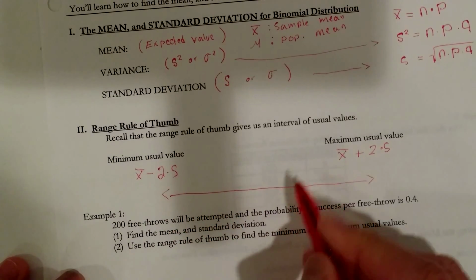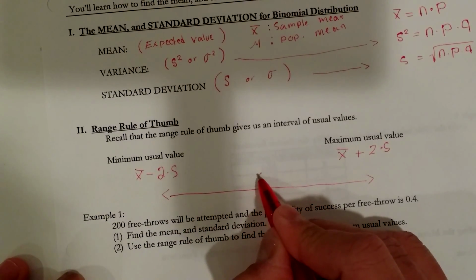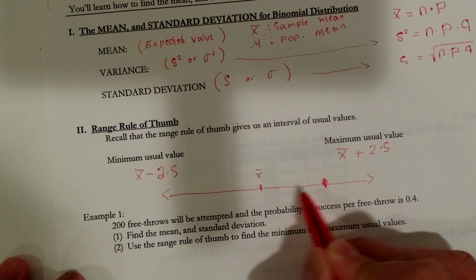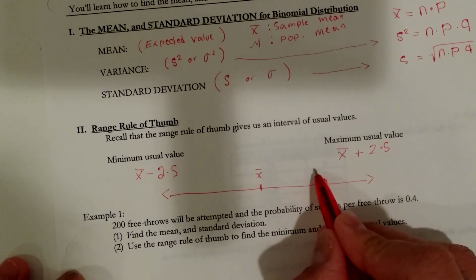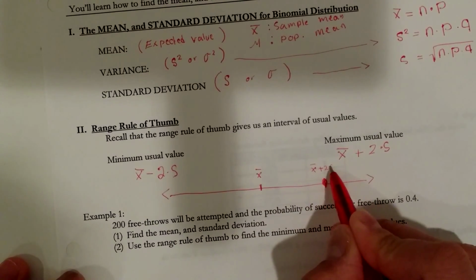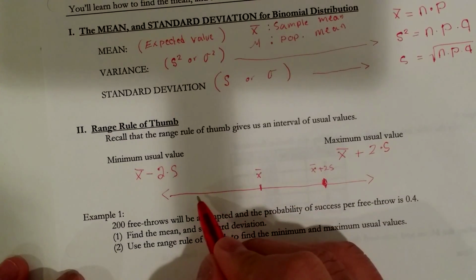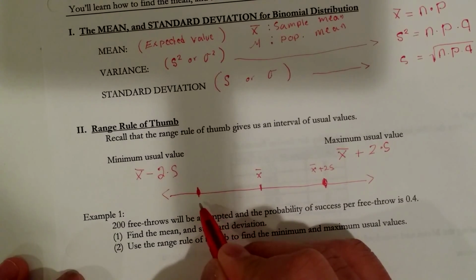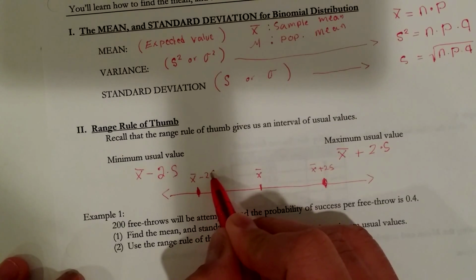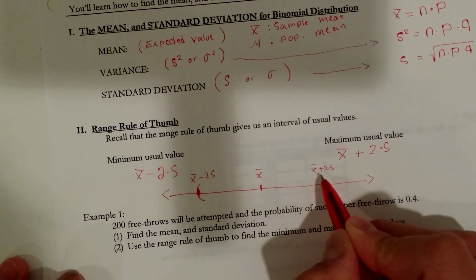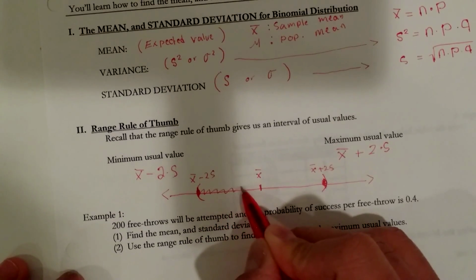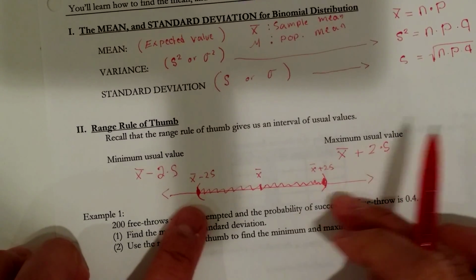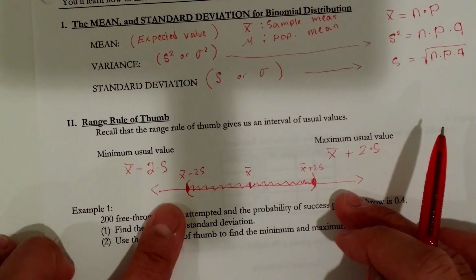On a number line, we always put the average in the middle, and then this value over here, which is 2 standard deviations away, is considered the maximum acceptable value. And then this value over here, which is 2 standard deviations to the left, is considered to be the lowest acceptable value. So any number that's within this boundary right here is what we consider to be a usual value, and anything that's outside that boundary is considered to be unusual.